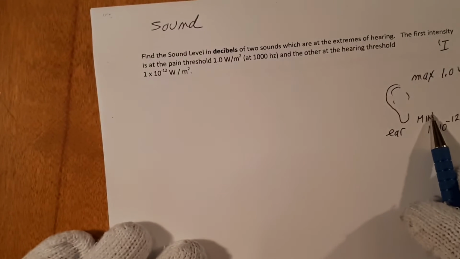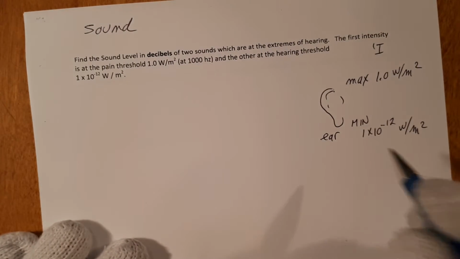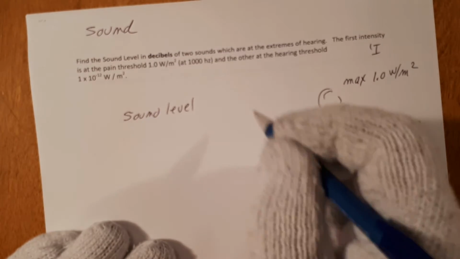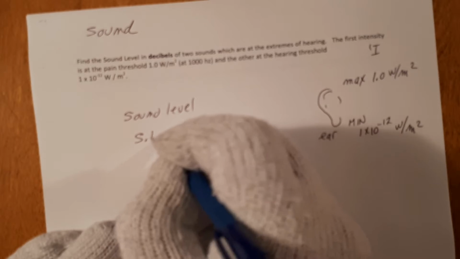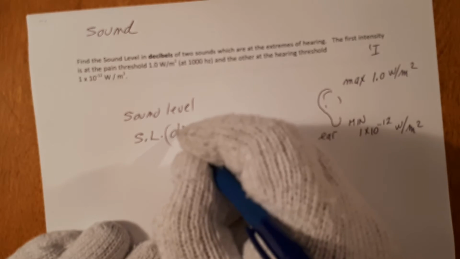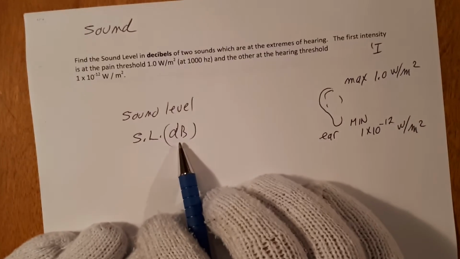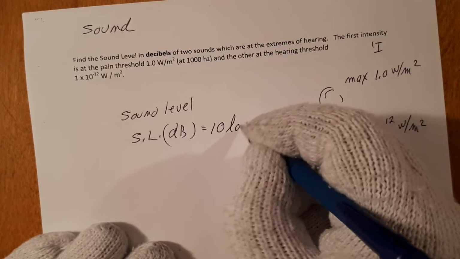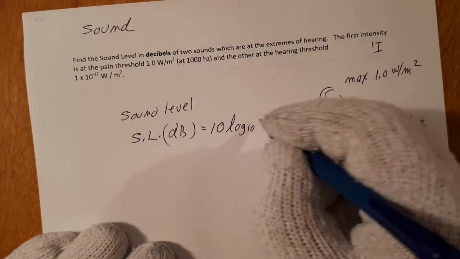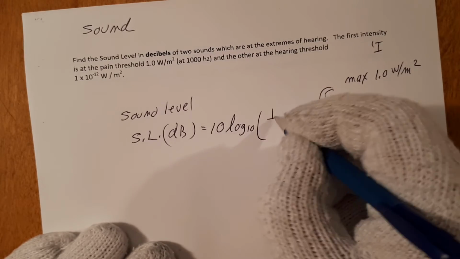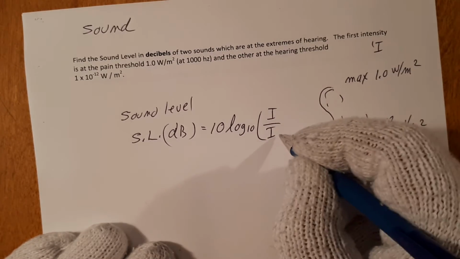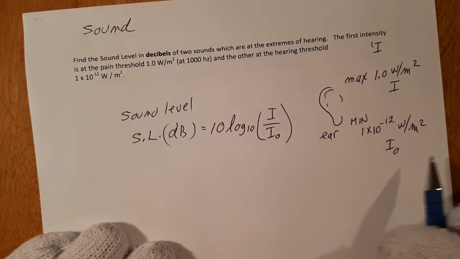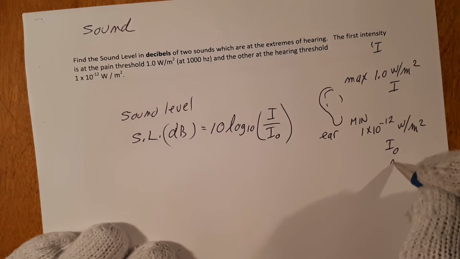Here's the equation for sound levels in decibels. Sound level, and we'll abbreviate that to SL, and the units will be decibels. And I talked about decibels in a prior video. Is equal to 10 times the log base 10 of these two intensities, I over I naught. I sub 0, also pronounced I naught.